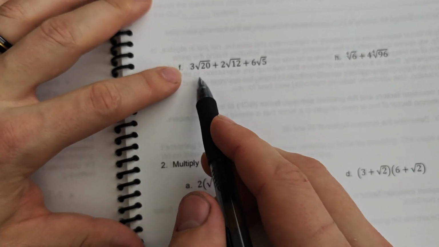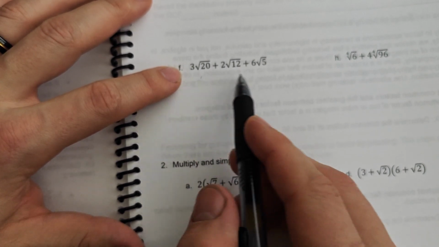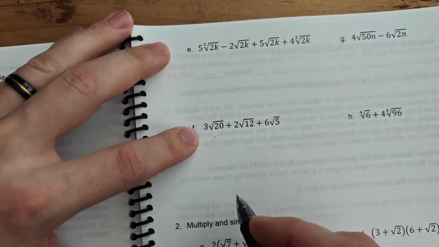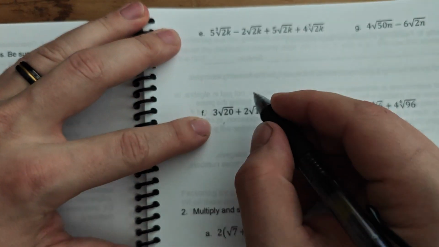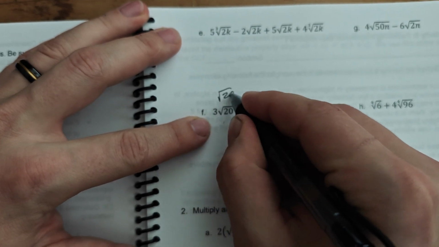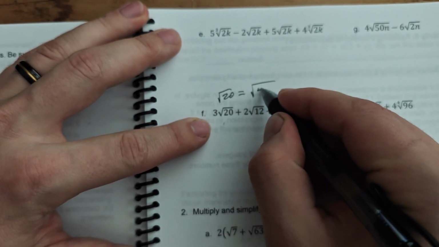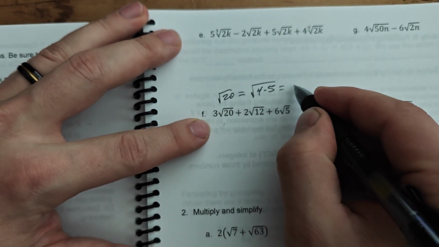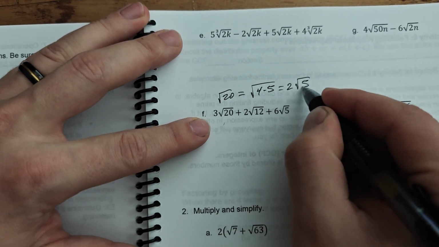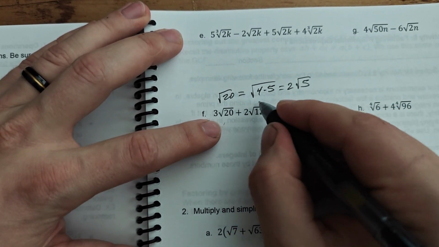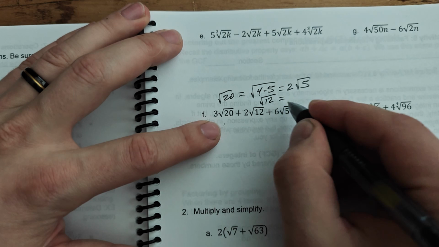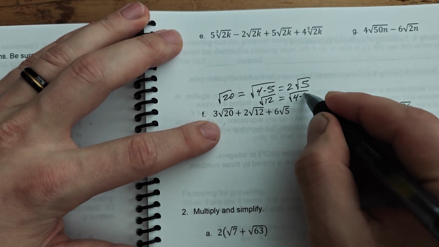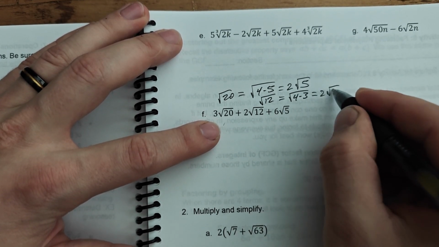Up here, let's do a little bit of math to try to simplify these. So, root 20, that's square root of 4 times 5. Square root of 4 is 2. Root 12, square root of 4 times 3, that's 2 root 3.